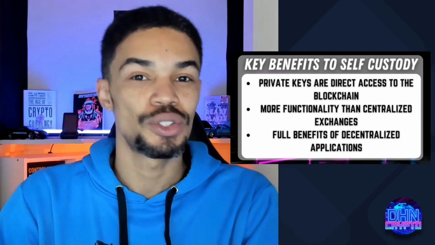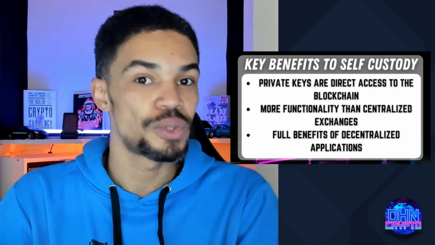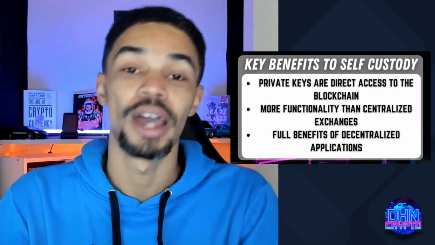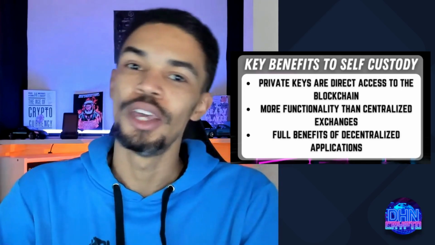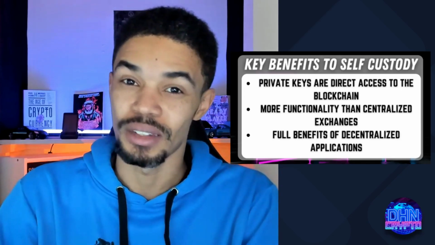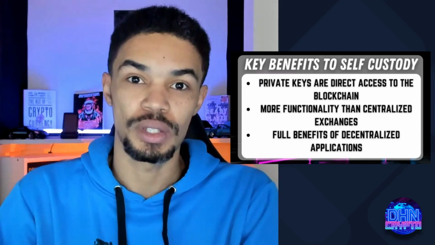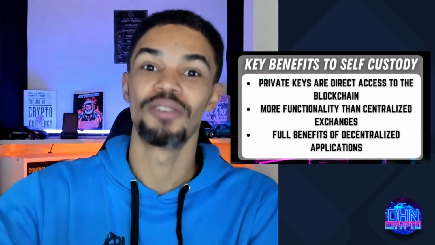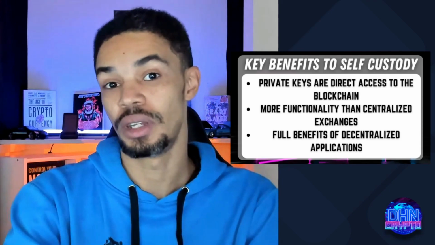In a lot of cases, your transactions are much faster because no centralized authority has to verify your transaction. And if you're moving a small amount of money, your transaction isn't always number one in the queue. But if you're using a self custody solution, you're the person that verifies the transaction on the other end using the self custody wallet.